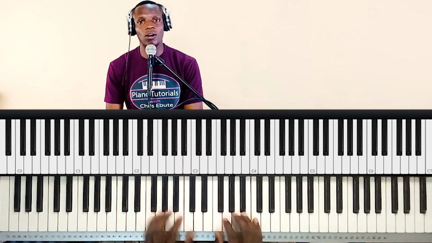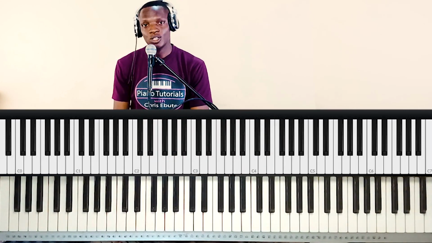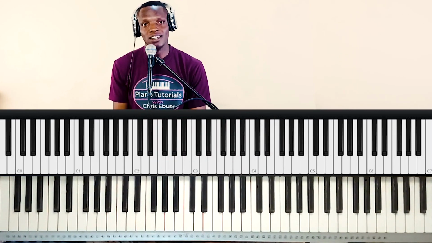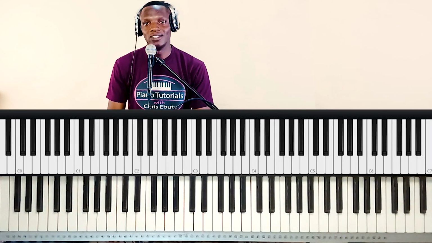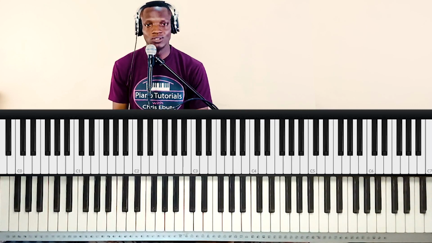Do that in all the degrees of the major scale. So that is how to practice your inversions and your diatonic chords, using arpeggios, using inversions, and all that.